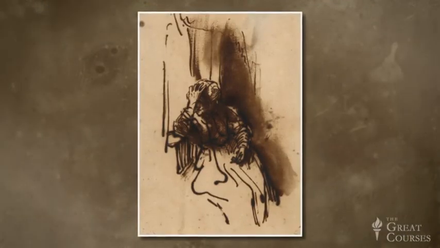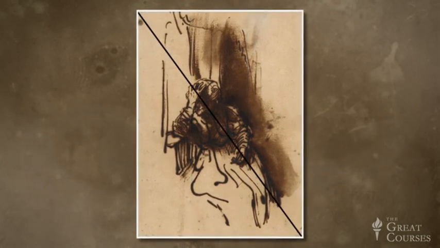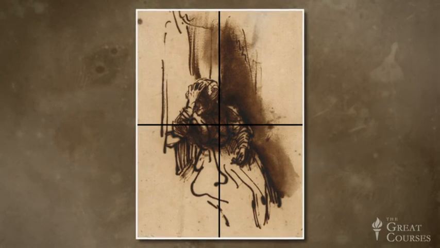The drawing's divided into vertical thirds. The figure sits in the diagonal. It's also pinned to the horizontal and vertical halves.